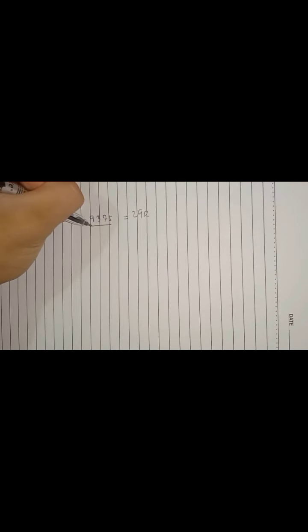Here we have the integer 29, and we need to find the remainder. To find the remainder, just multiply 16 by 0.9375. So 16 times 0.9375 is equal to 15.